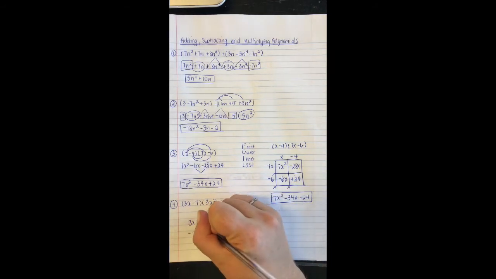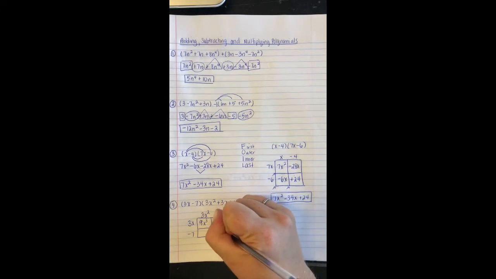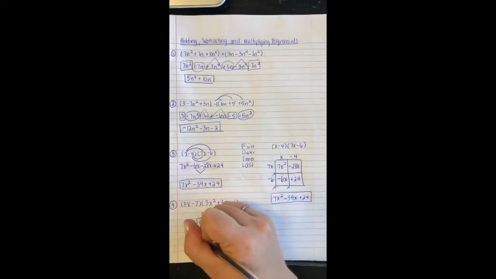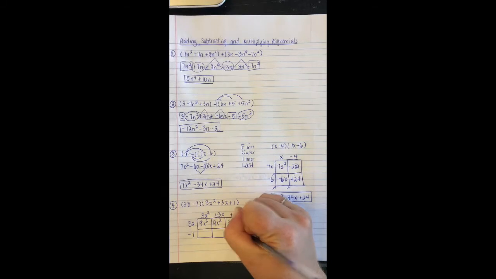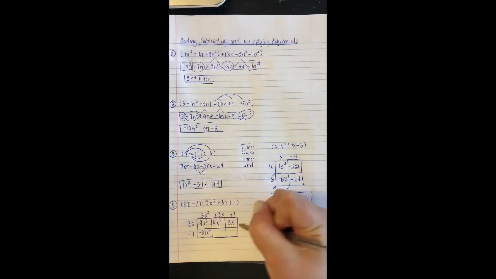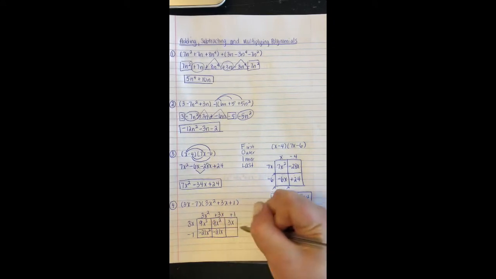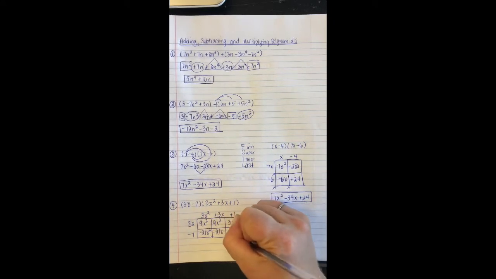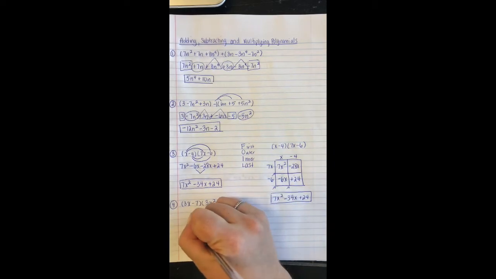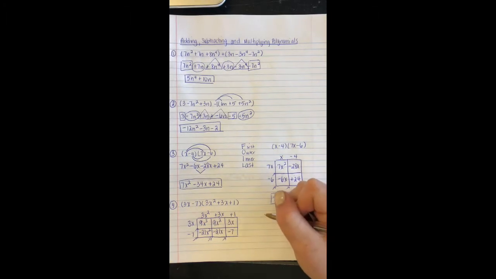3 times 3 is 9, x times x squared is x cubed. 3 times 3 is 9, x times x is x squared, 3x times 1 is just 3x, 3 times negative 7 is negative 21, x squared, 3 times negative 7 is negative 21x, and negative 7 times 1 is negative 7. As I add along my diagonals, that's how I'm going to see where I have like terms.